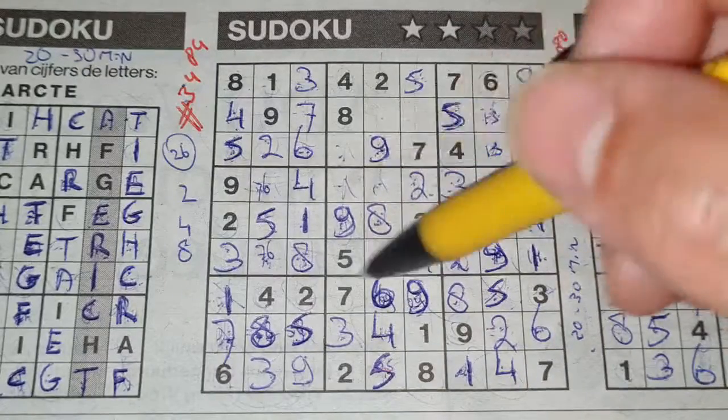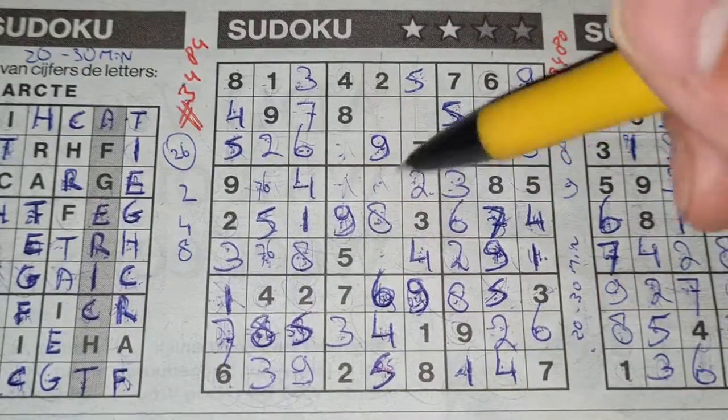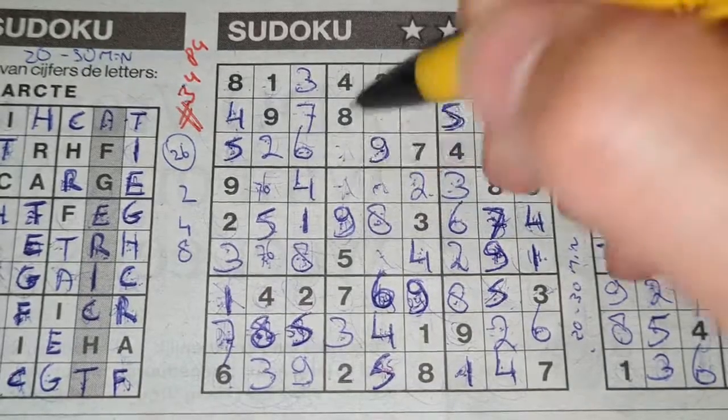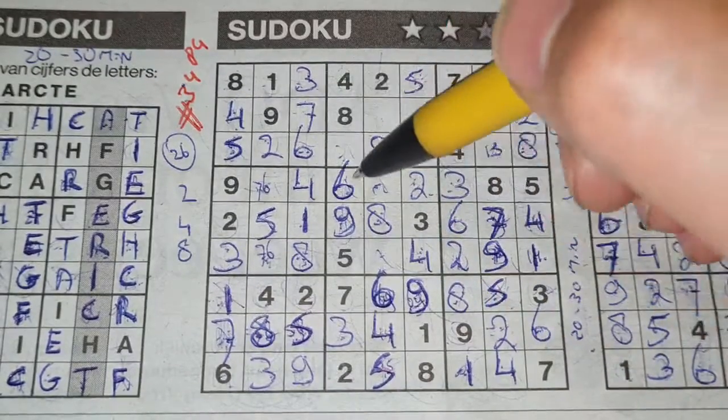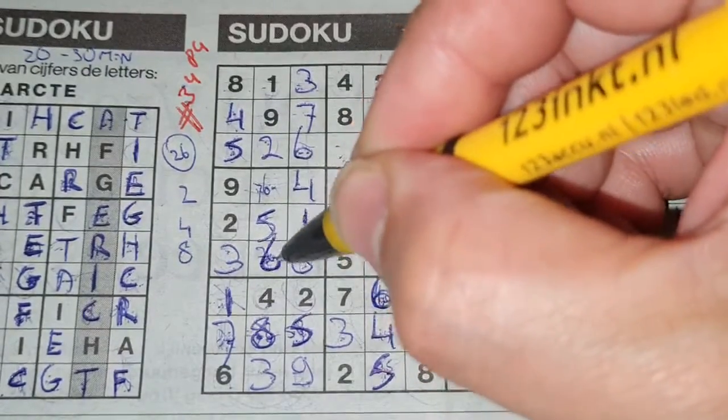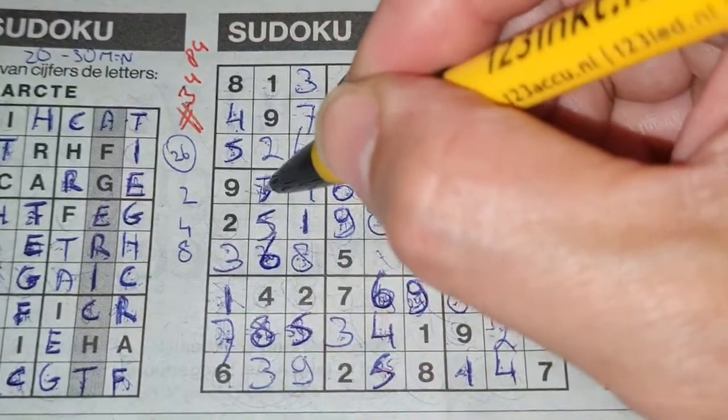3 missing numbers in this big square. One of the missing numbers is 6. We see here 6, no 6 in these two boxes. One box left for the 6, it should be there. Now we have a 6 there, so this box can't be 6 anymore. That box should be 6. And this box should be a 7.